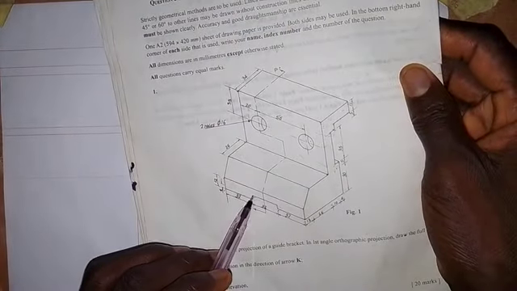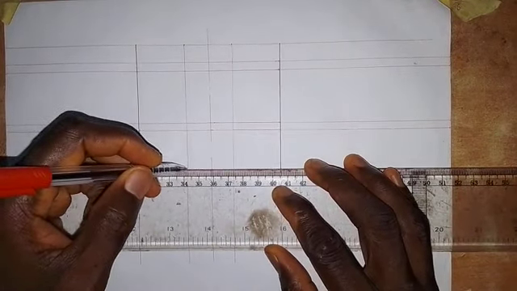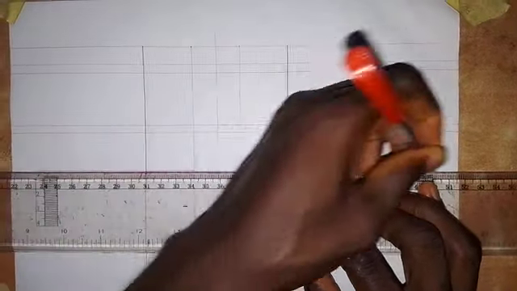Though we have not taken that measurement, from here to here is 4 millimeters. So let me take that 4 millimeters. From here, I will take 4 millimeters. So this is 4 millimeters here. So I'm going to draw a horizontal line. So that's the line.